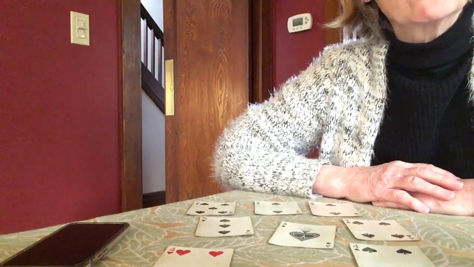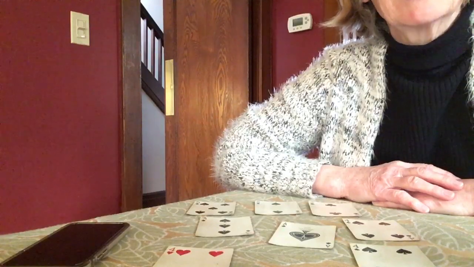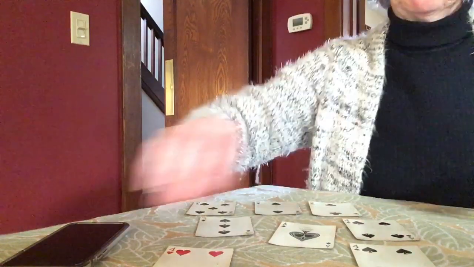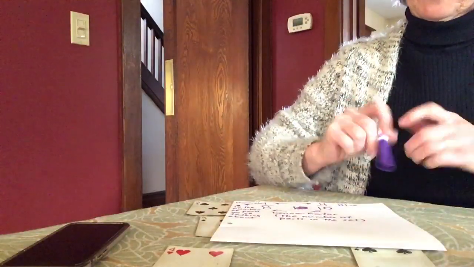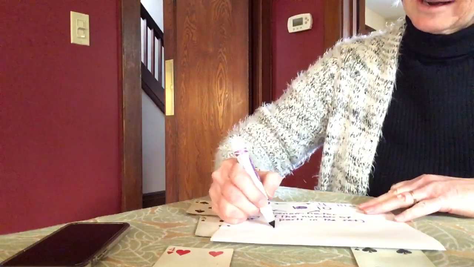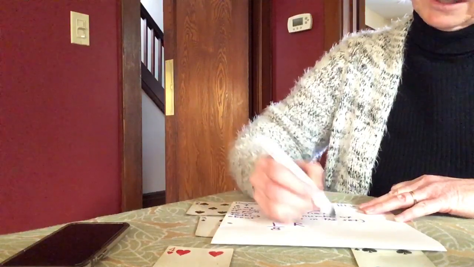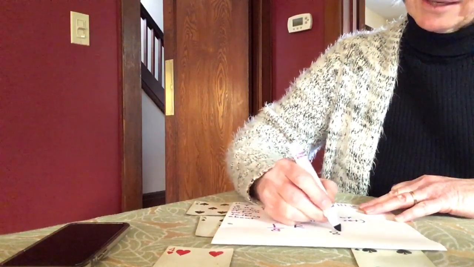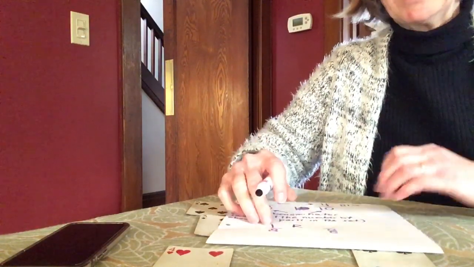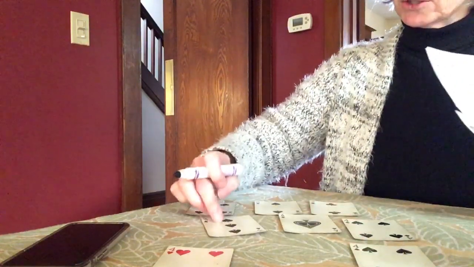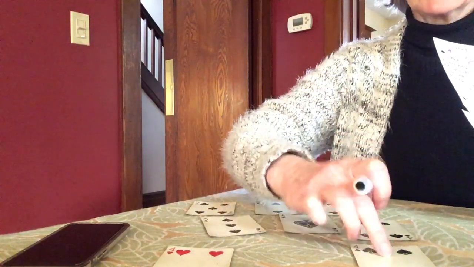If 1/8 is red, how many are black? I have 1/8 that is red. I have 8 in the whole set. How many will be black? 1, 2, 3, 4, 5, 6, 7.